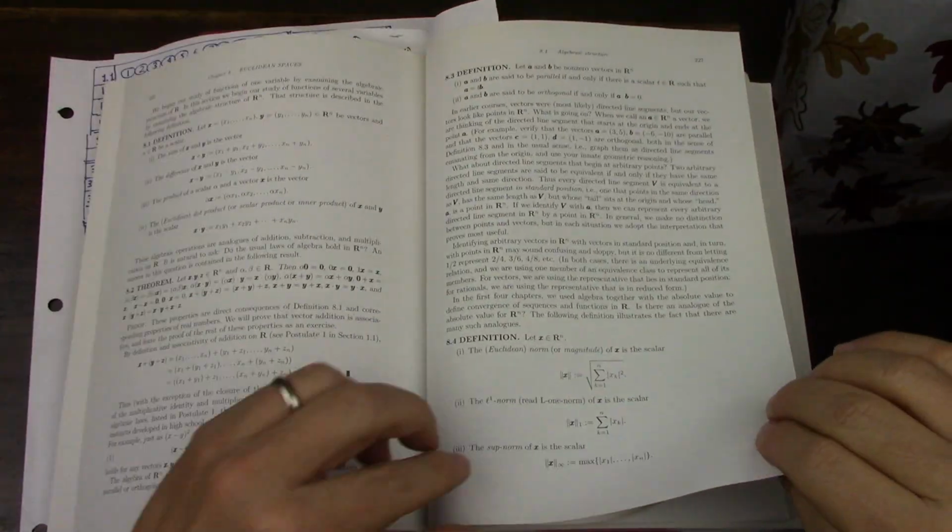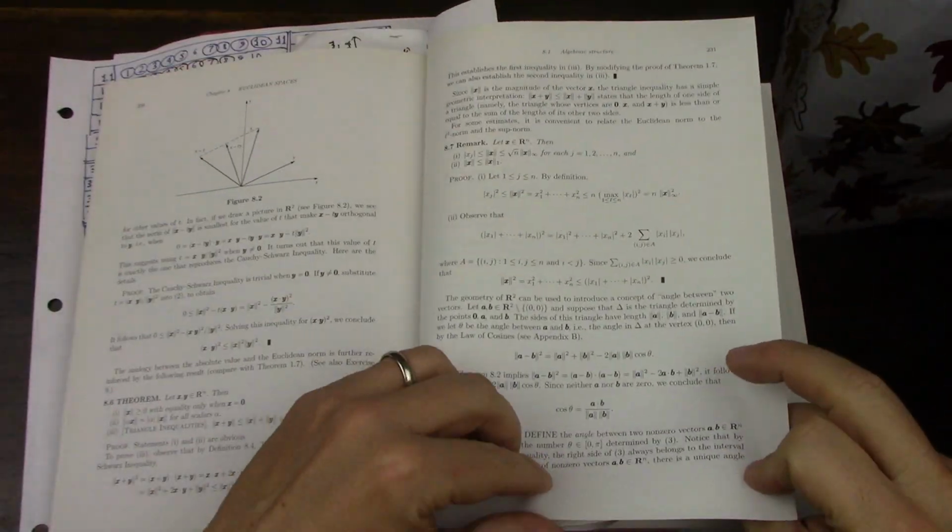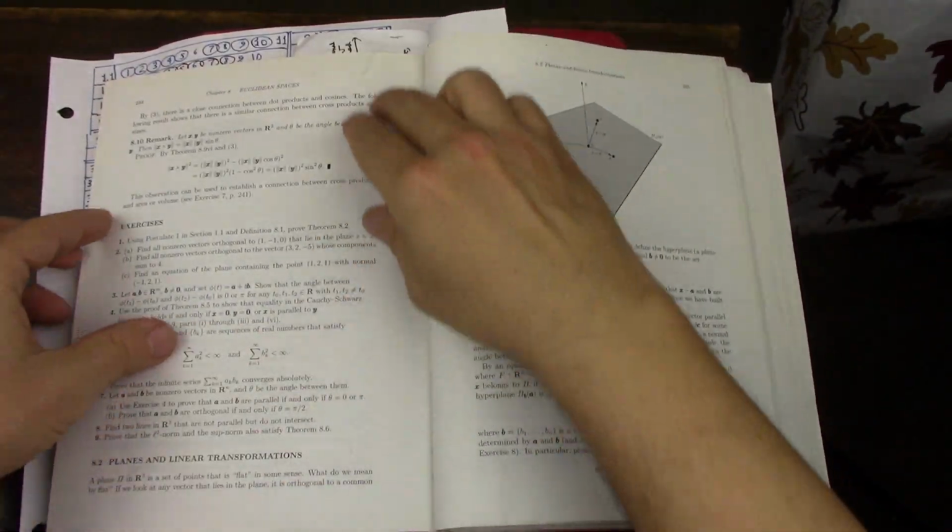Now, for reading, I was able to finish all of Chapter 7, and I've started on Chapter 8. I read section 8.1, and now I'm reading section 8.2, and I also read Appendix C on linear algebra.